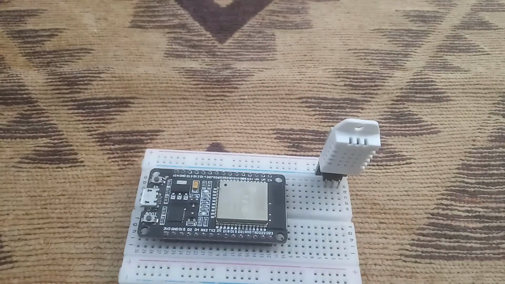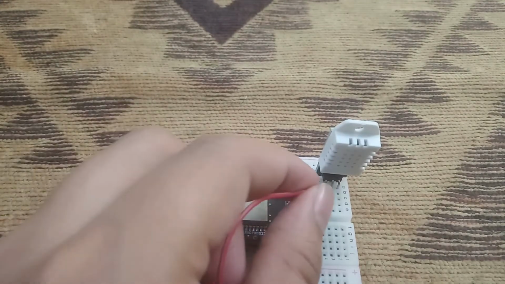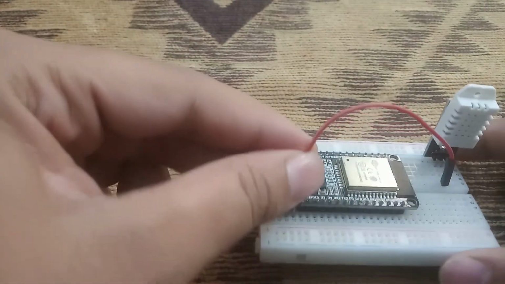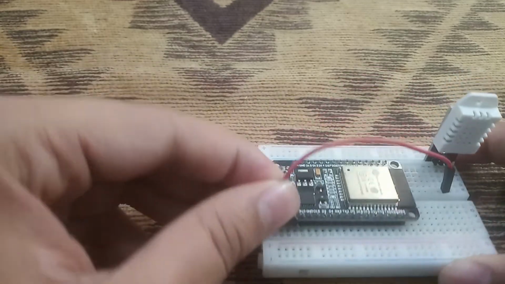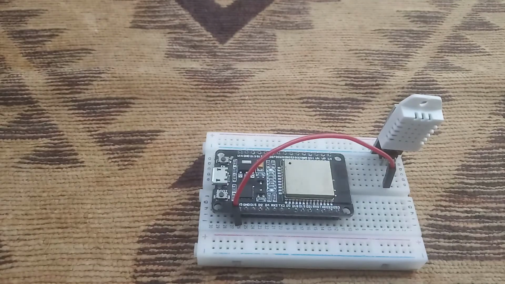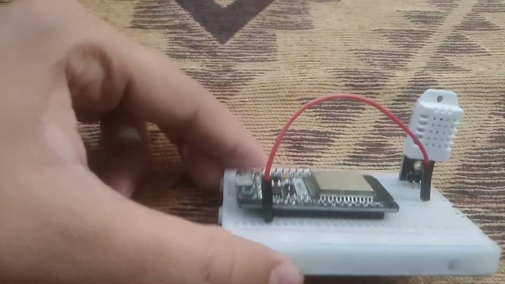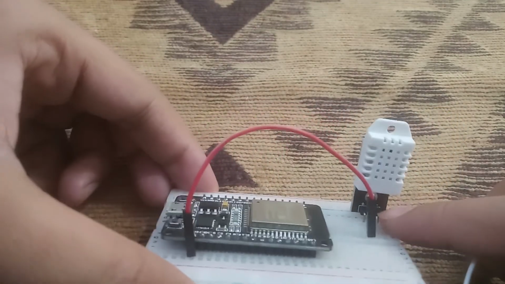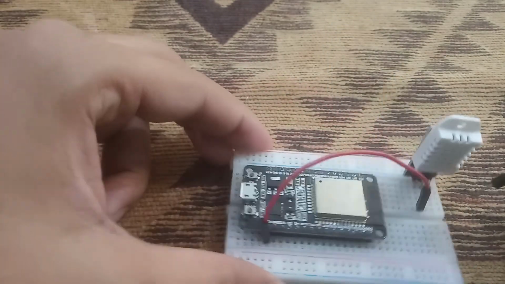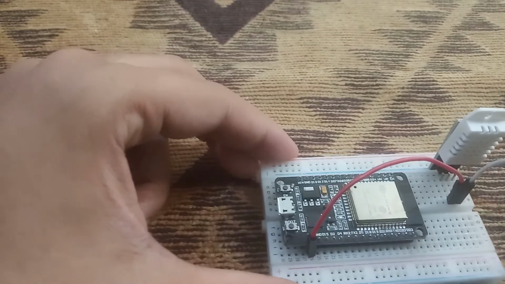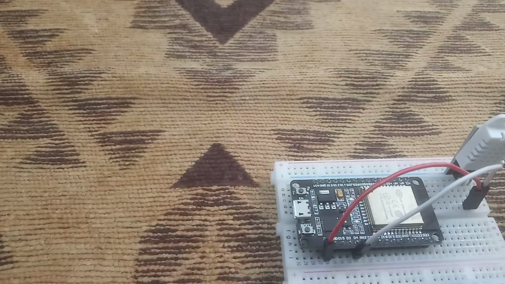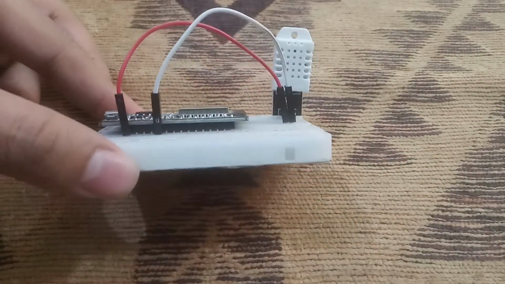So we will take the red jumper wire, connect it here, and this should be connected to the 3.3 volt, 3V3, the very first pin below the ESP32 board. The second pin, as written on this board, is the out pin. Okay, so the out pin means the pin which is used in the program. So I will connect this second jumper wire to D4. So I have connected it to D4. The second pin is also connected.